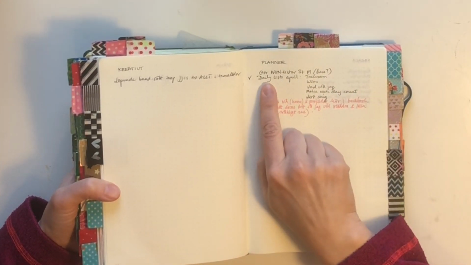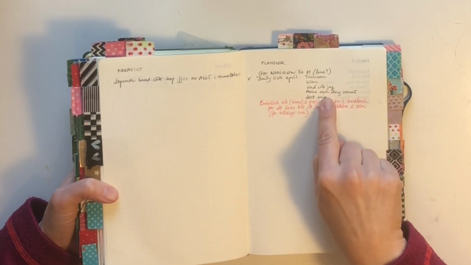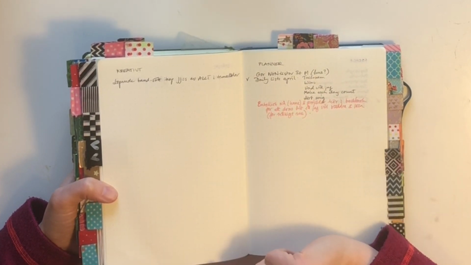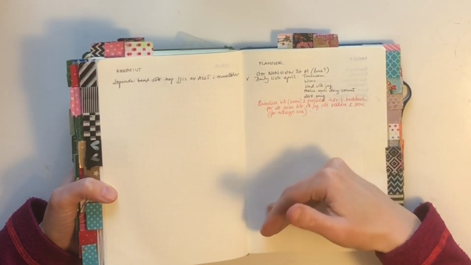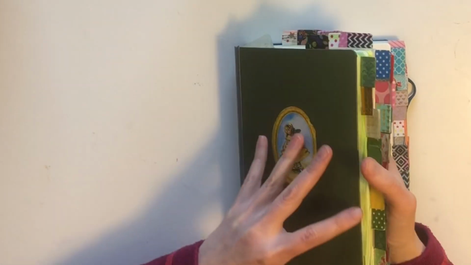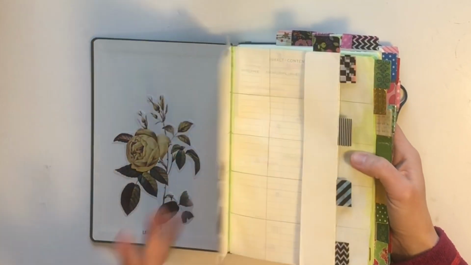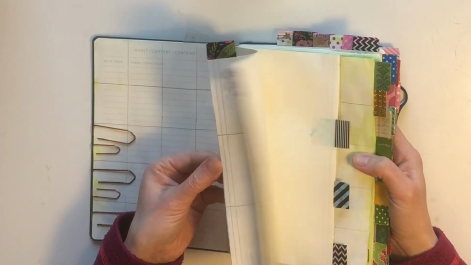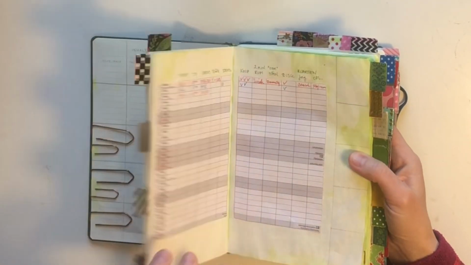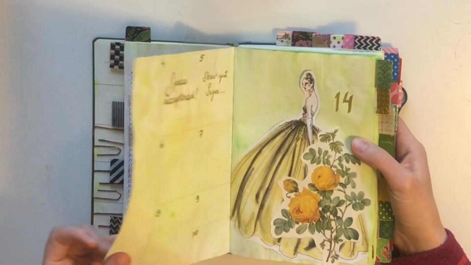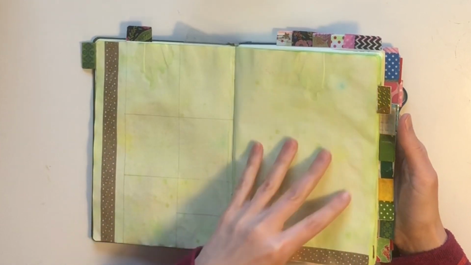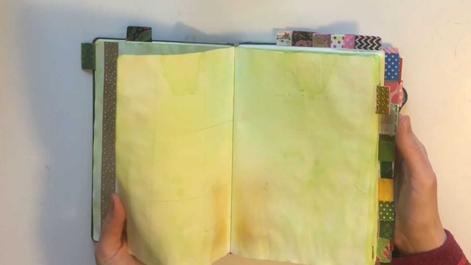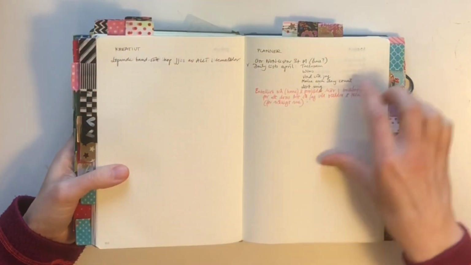Planner stuff usually has to do with prepping the next book. So here I had the daily list for April. I needed to prep, so I don't forget the things I need to do to prepare a new book, for example cutting these Dutch doors, gluing in the trackers, that kind of thing. Sometimes inking the pages and sometimes embellishing them.